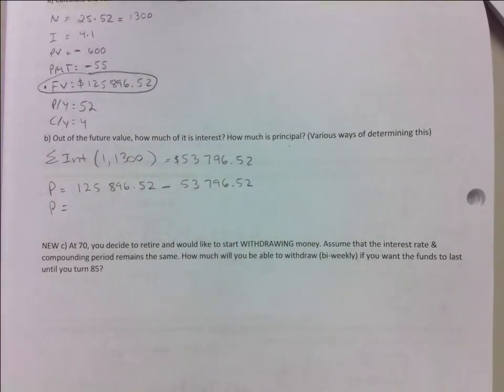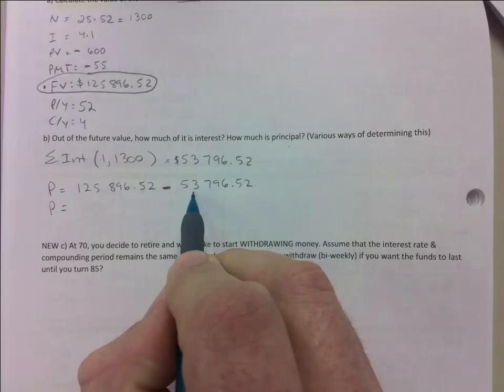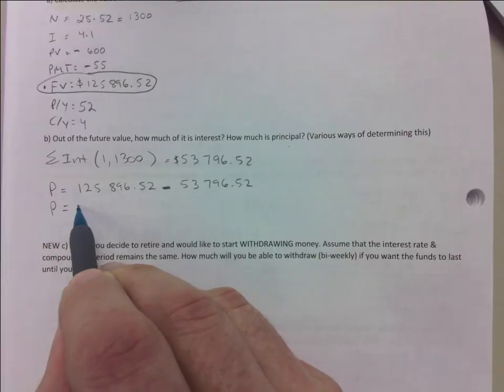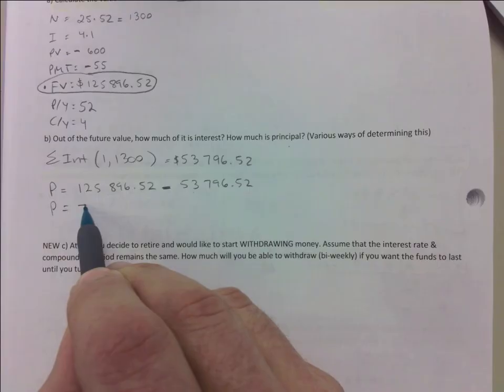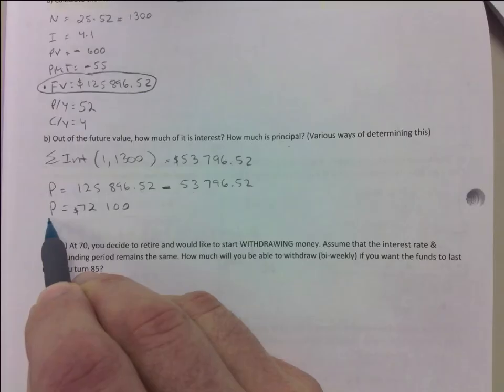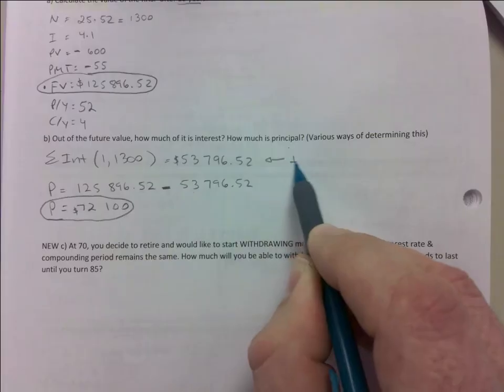Anyways, that's why AI is going to take over my job, because it's so much better than me. This minus that, sorry about that. I subtract the interest, and I get 72,100 is principal. So this is principal, that is interest.